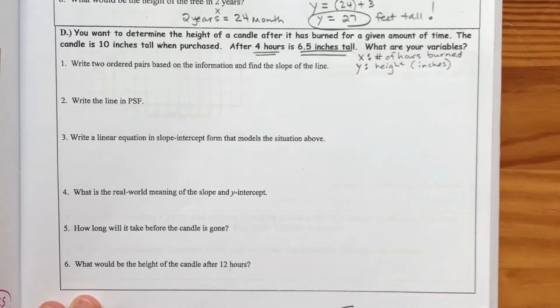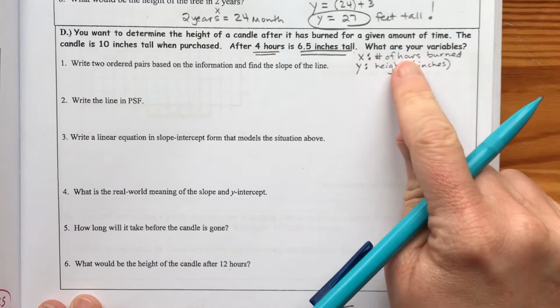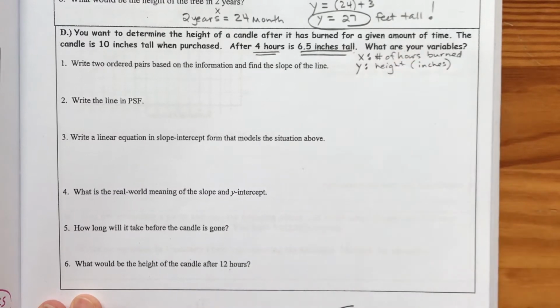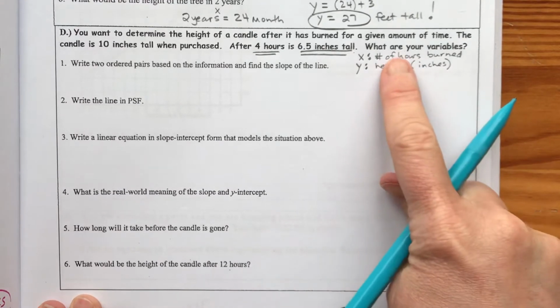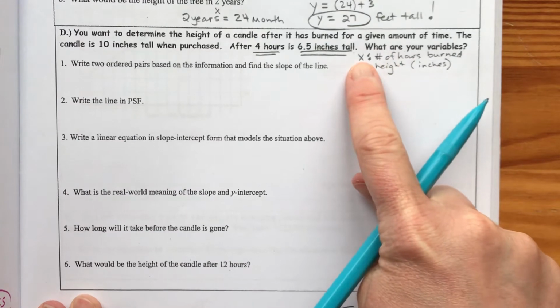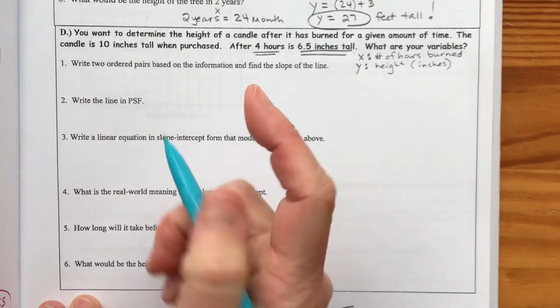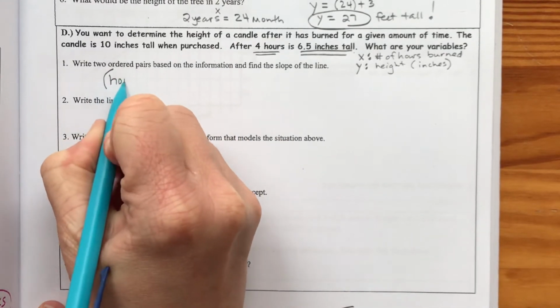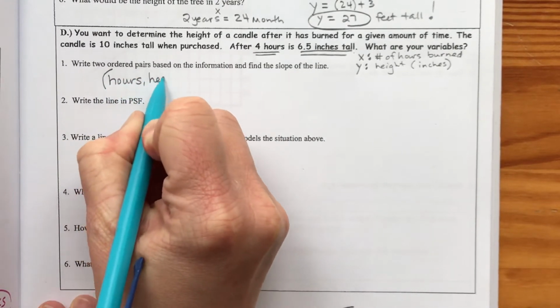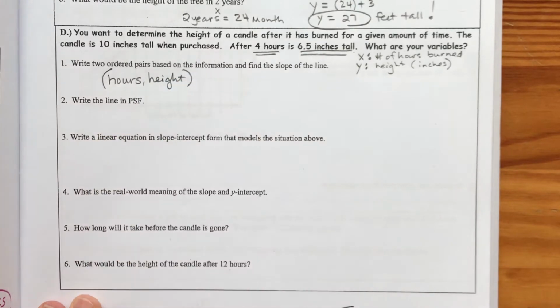Most of the time, when you see an amount of time, time is what goes on your x-axis, which will be your independent variable. So in order, if I have hours and height, I have some information here.